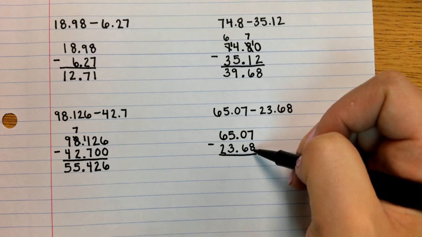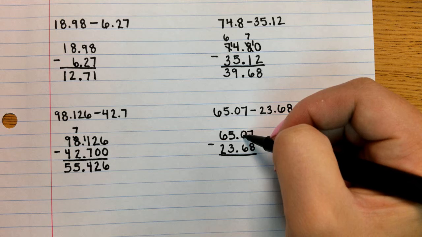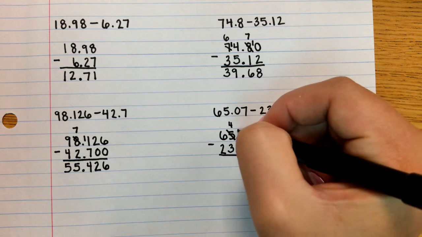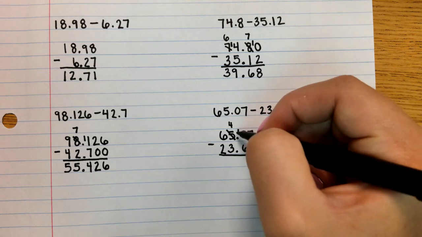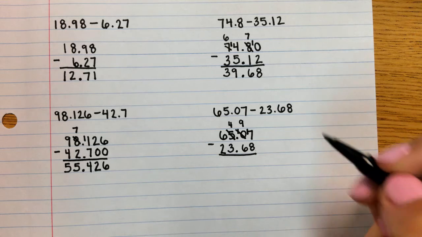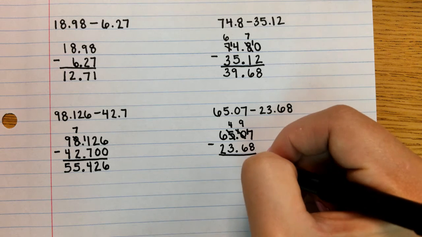7 minus 8 I can't do. I can't borrow from 0, so I have to borrow from the 5. The 5 becomes 4. This 0 becomes 10. But I'm going to borrow from that 10, so it becomes 9. 7 becomes 17. 17 minus 8 is 9.